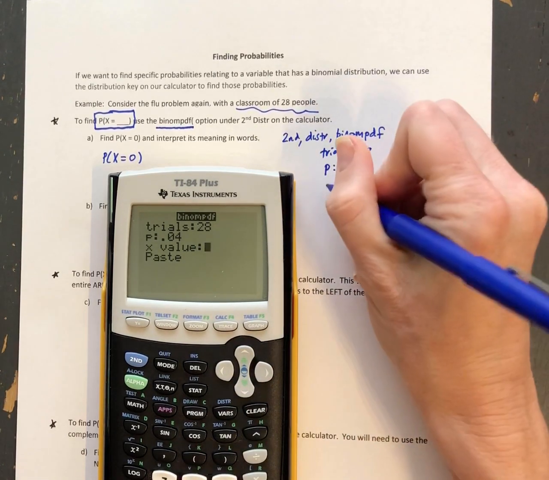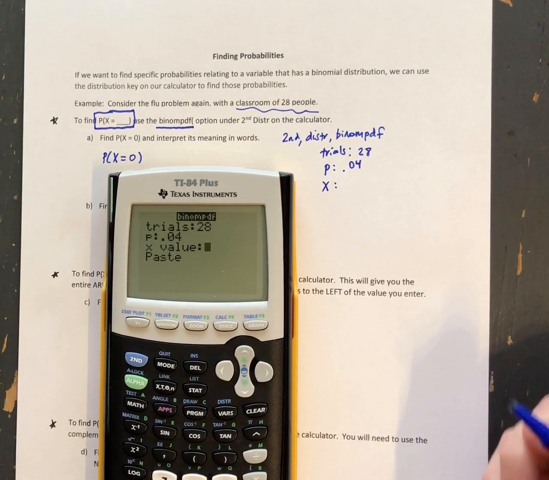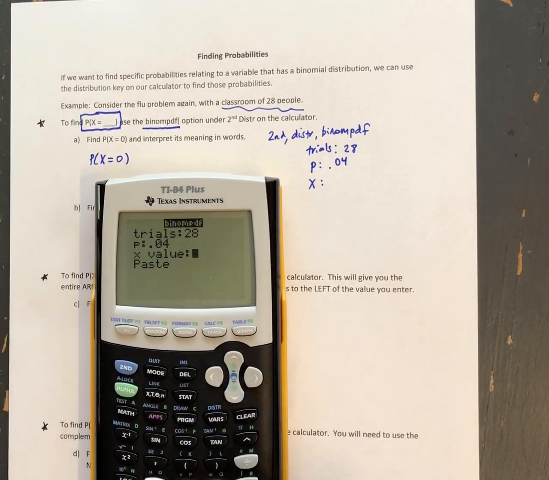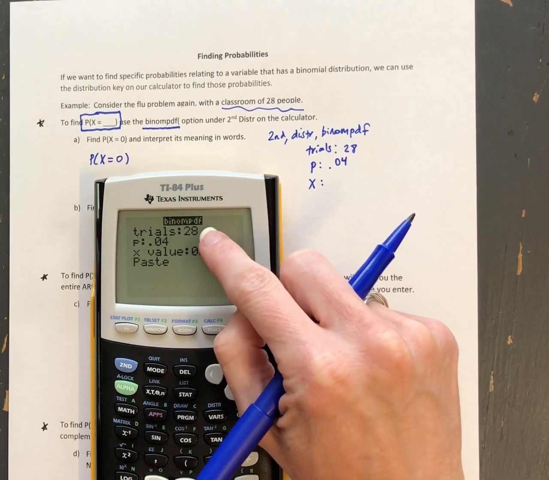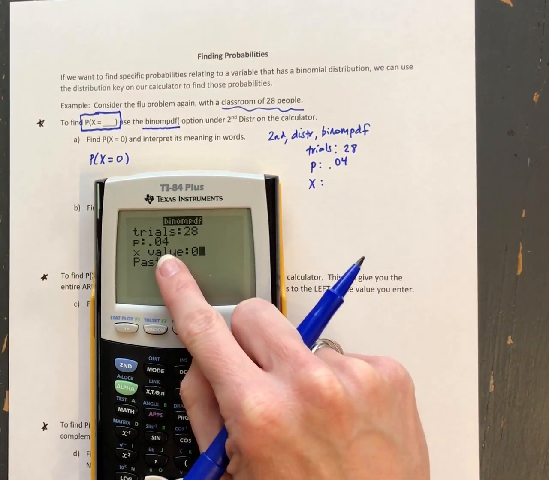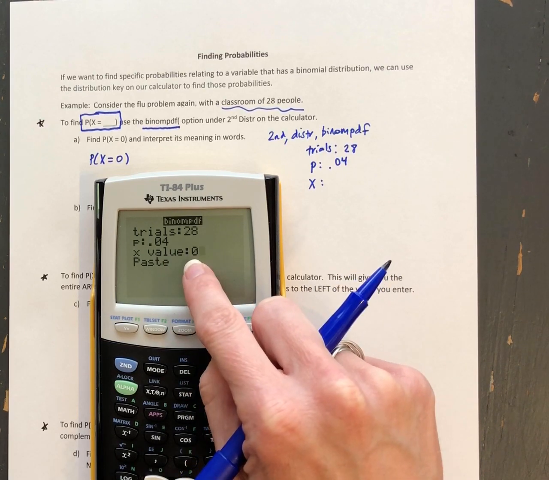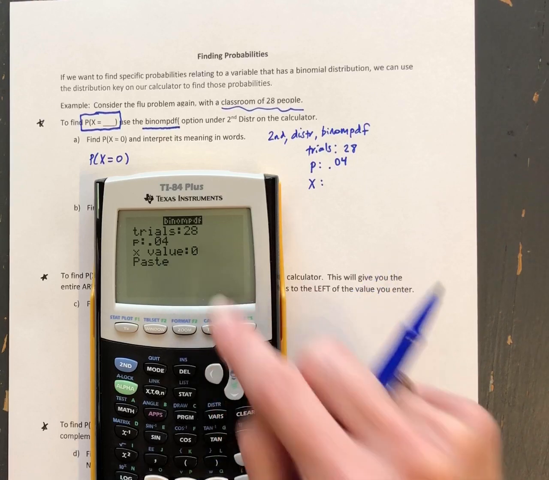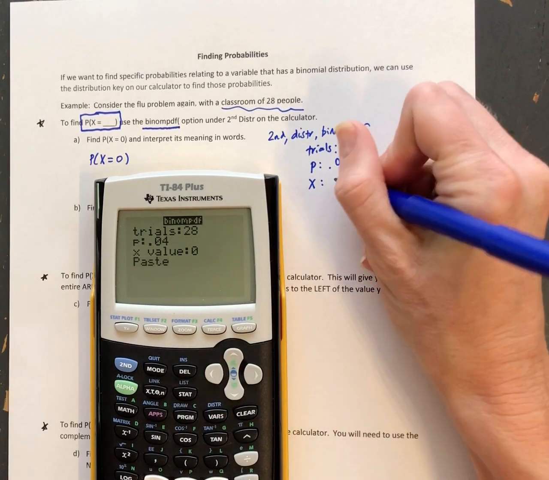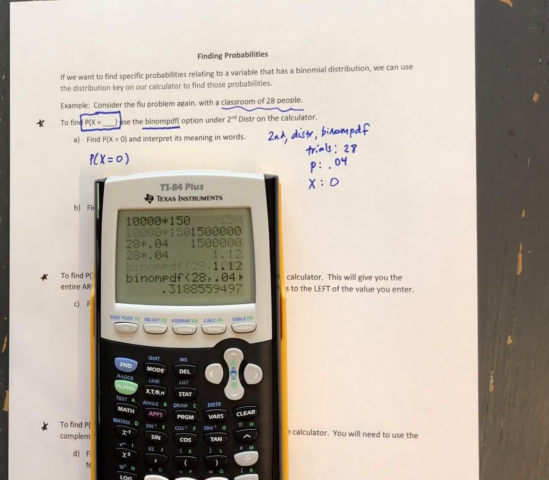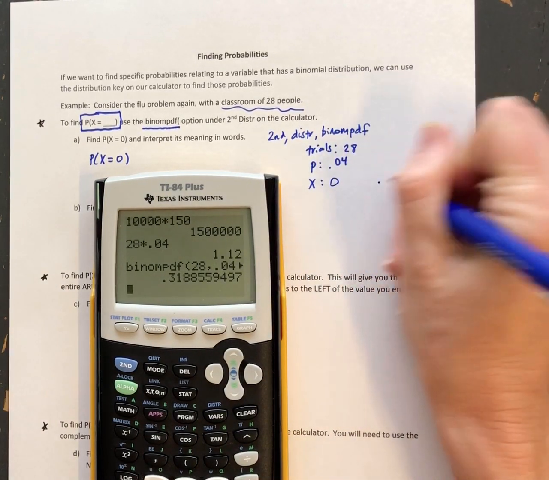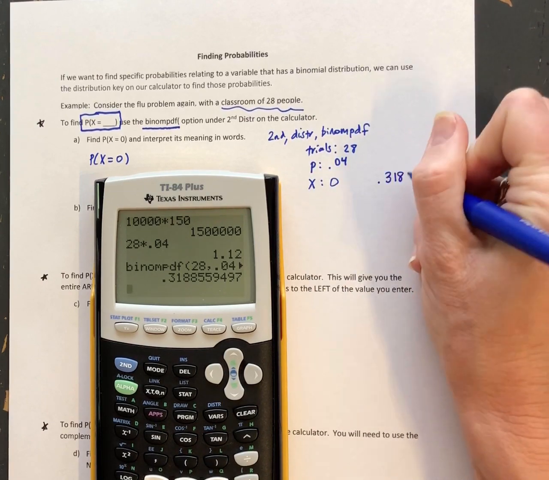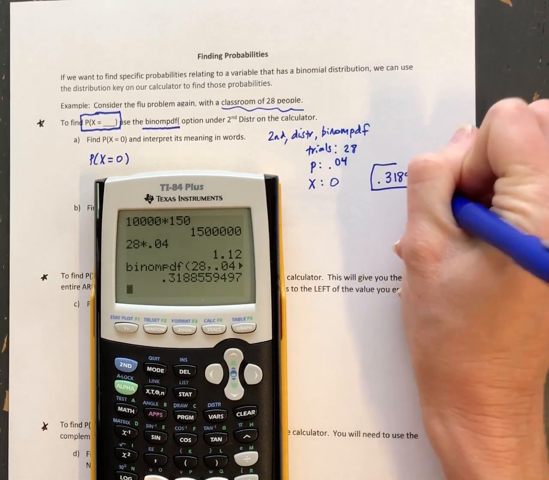And then it's asking us, well, what x value do you want me to find the probability for? We are looking for the probability that x is equal to 0, so that out of 28 people, if the probability of success is 0.04, we want the probability that we end up with 0 people coming into contact with someone carrying the flu virus. So we're going to hit enter, and we get 0.3189 if we round to 4 decimal places.